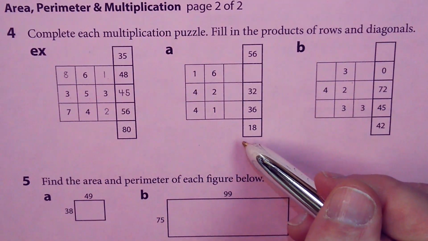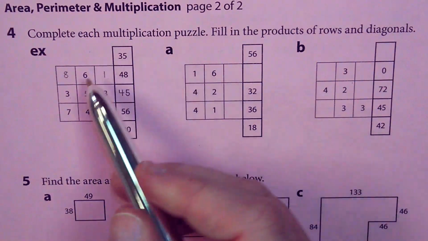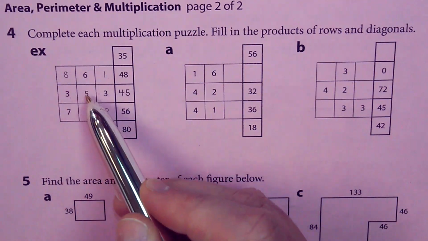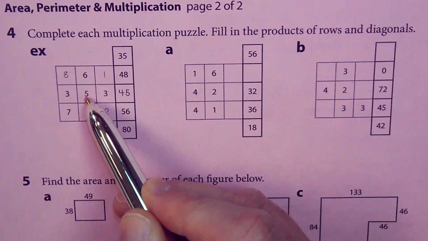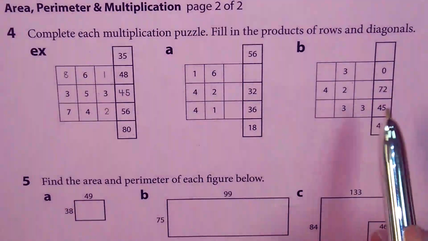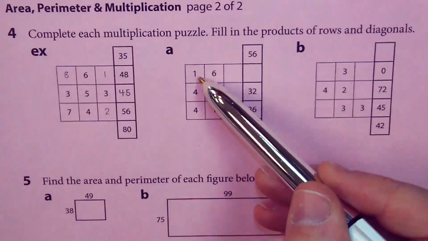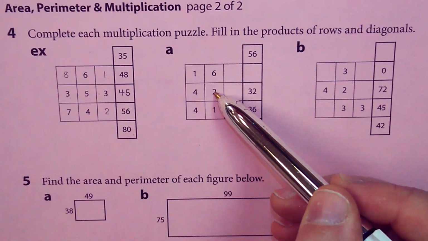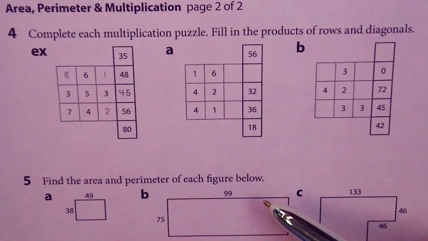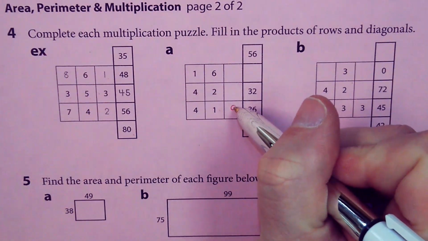Let's see, products of rows, oh, and diagonals. Oh, cool, 8 times 5 is 40, 40 times 2 is 80. Oh, that's really cool. So let's try this diagonal here. 1 times 2 is 2. 2 times what is 18? Well, 2 times 9 is 18.